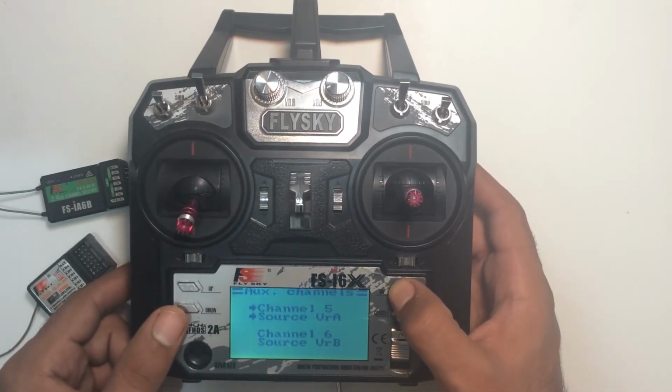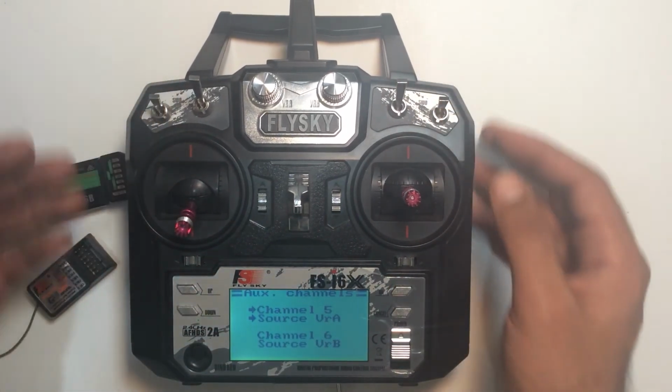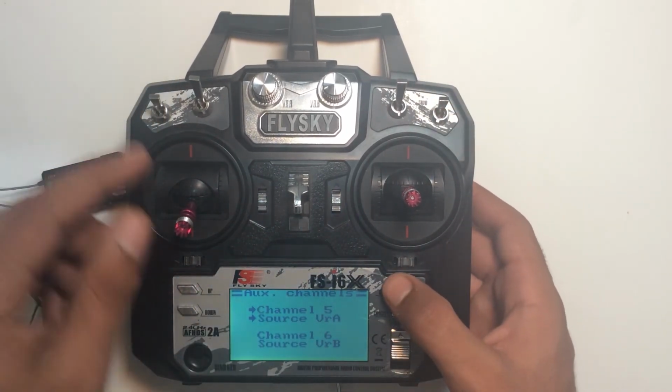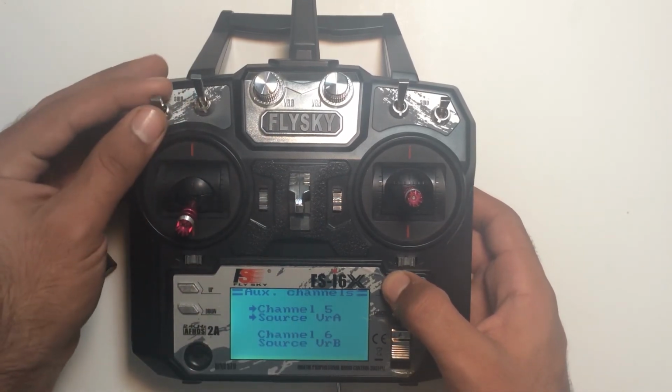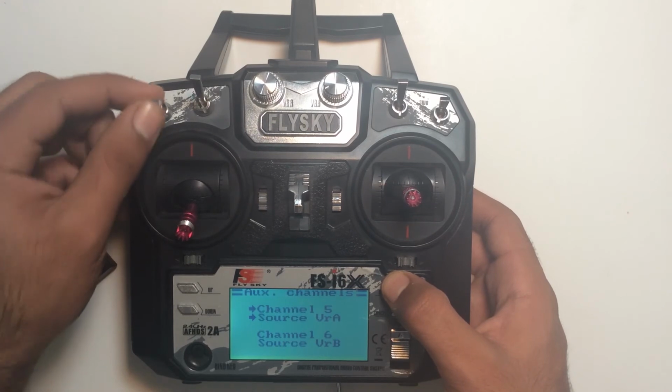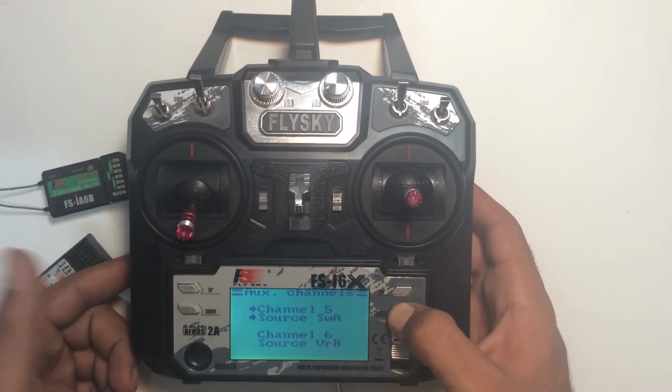The next one is the aux channels, that is, which switch you want on which channel. For example, for channel 5, I want the switch A to be working. Switch A is mentioned here. So I'll just change it to switch A, and I'll press and hold the cancel button.